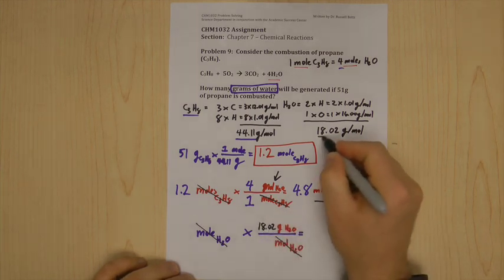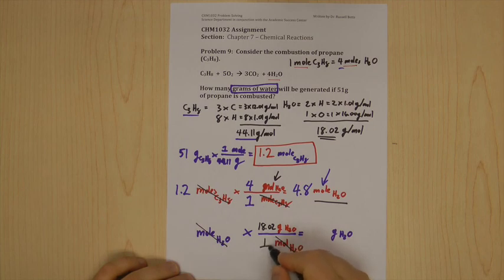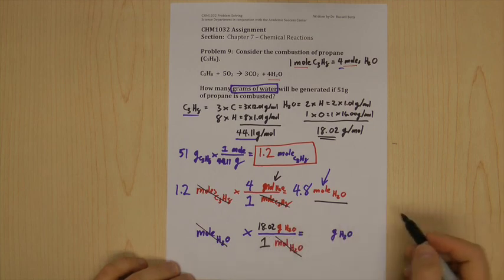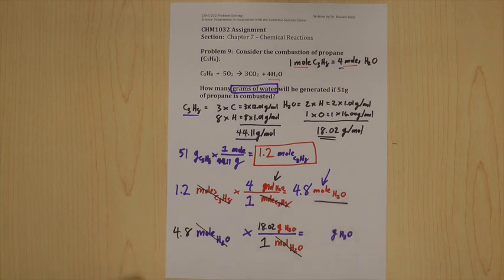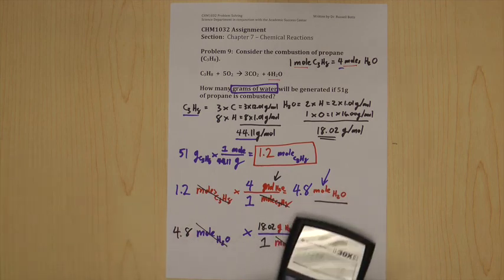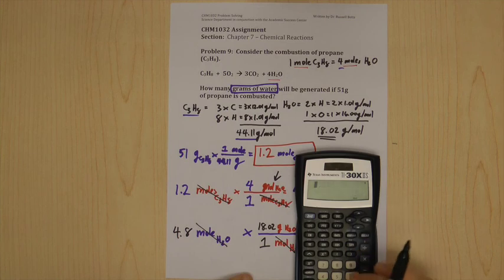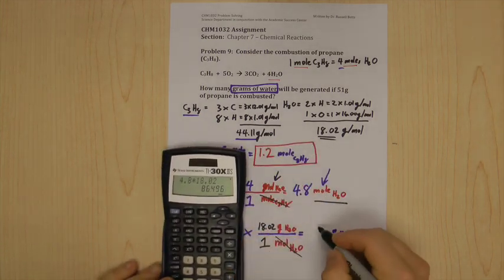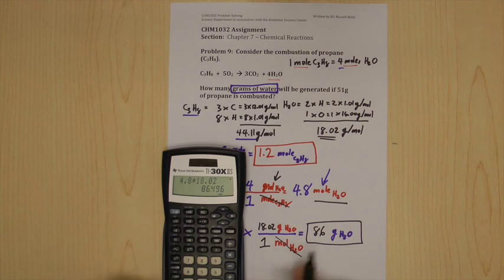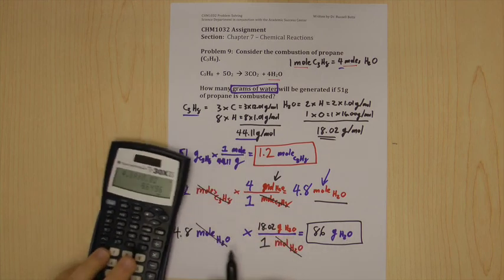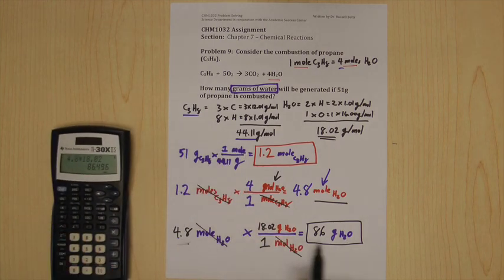18.02 goes here. I get that number from right there. The number 1 comes down here. And 4.8 from here goes there. Right there. So now, 4.8 multiplied by 18.02 equals 86. And put a square around the final answer. It's 86 again because there's 2 sig figs right there, 2 sig figs right there.